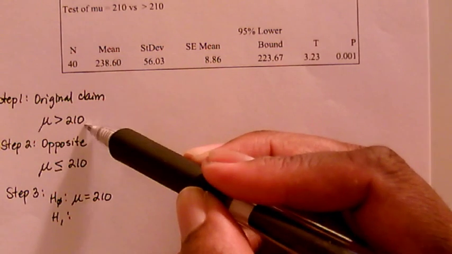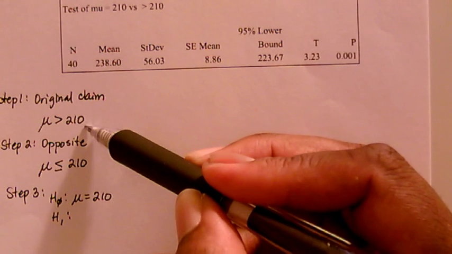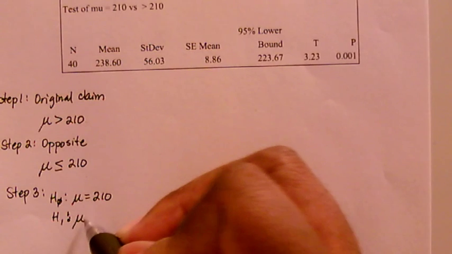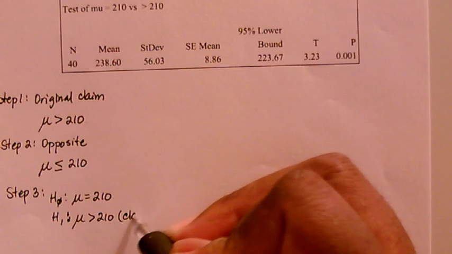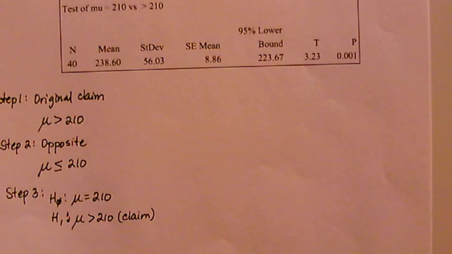So mu is greater than 210 must be your alternative, because the alternative does not have equality in it. And by the way, mu greater than 210 is your claim, so I'm putting the word claim next to it. So your alternative hypothesis is the claim.